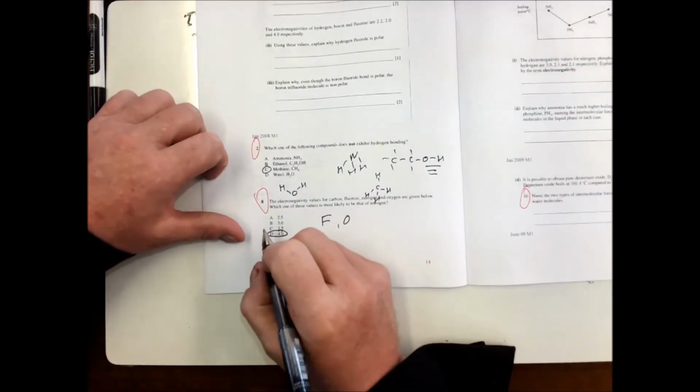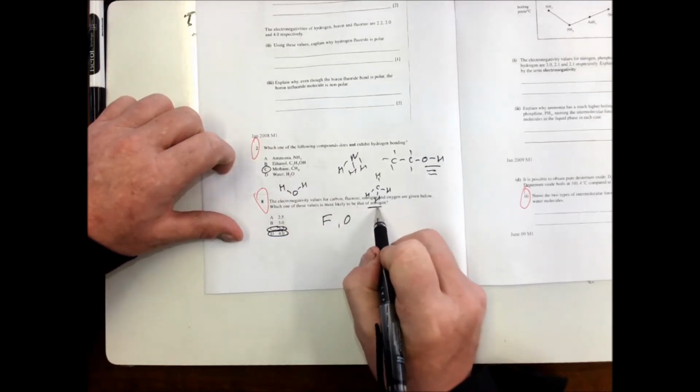So oxygen would be the second one, which would be there. So nitrogen must be the third one. So the answer must be B.